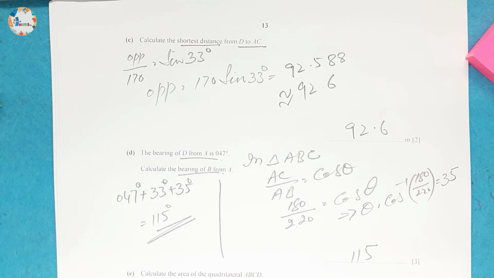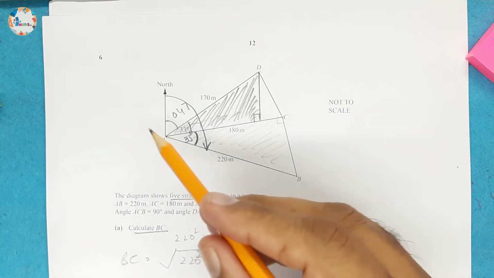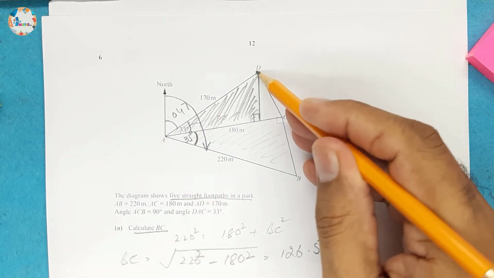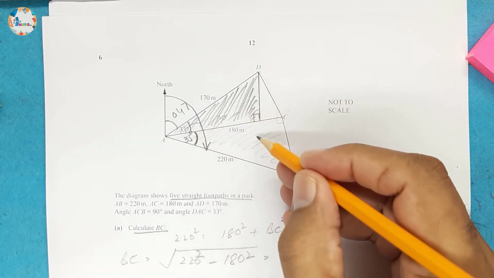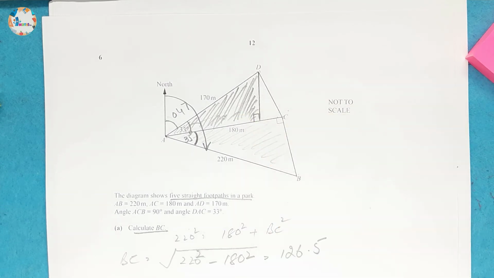Calculate the area of the quadrilateral ABCD, and if we see, this is ABCD. Now we have two triangles, so the area of the two triangles will be the area of this quadrilateral.